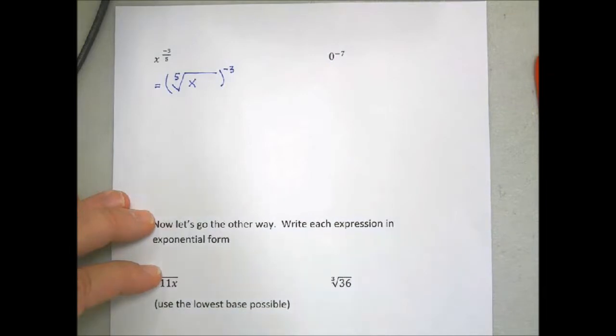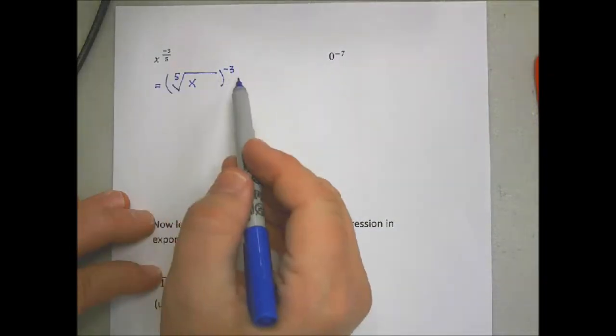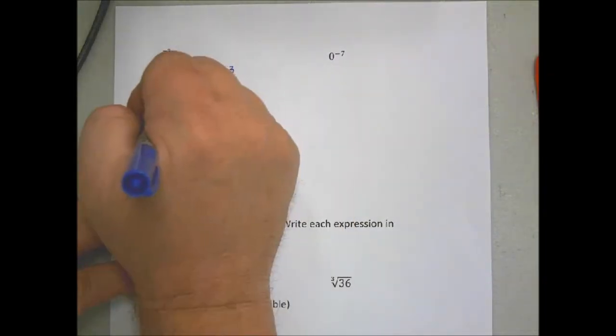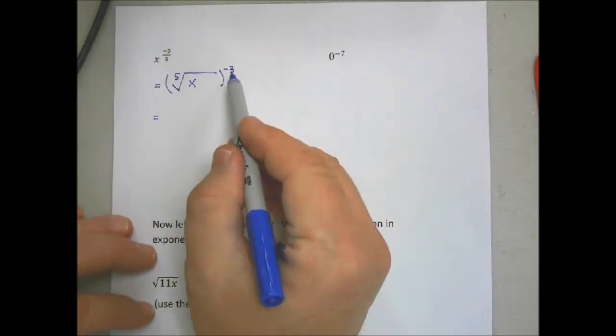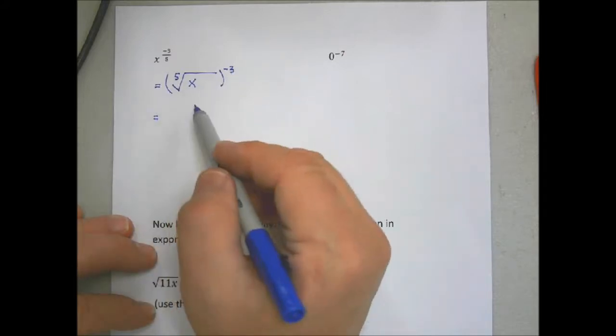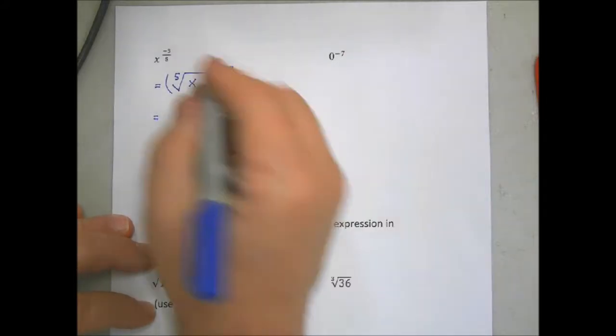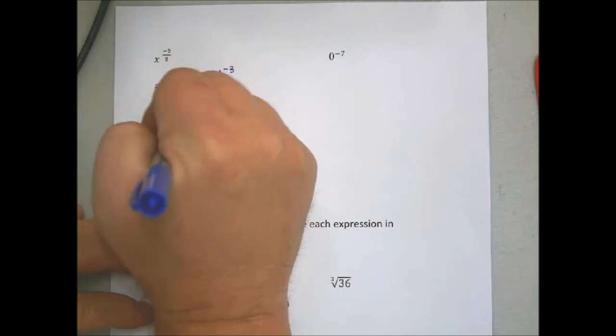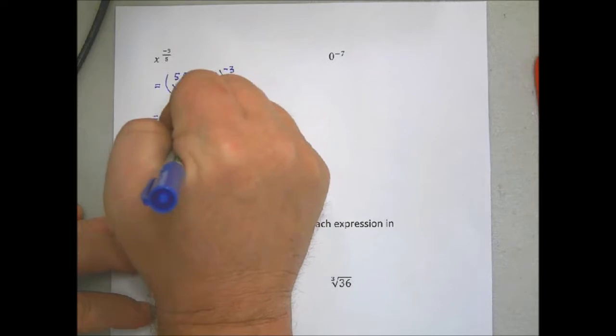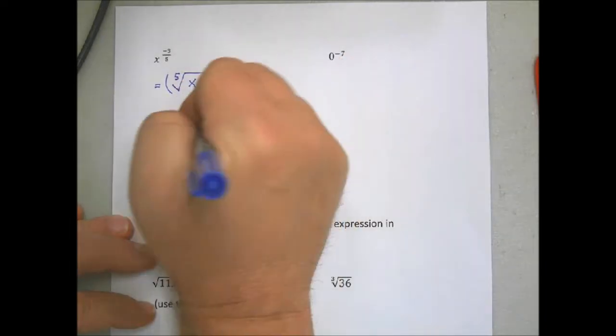So that would be my first step in this conversion. Now, the next step would be using the rule of a negative exponent. A negative exponent simply throws all of this down into the denominator of a fraction. So this would be 1 over the 5th root of x cubed.